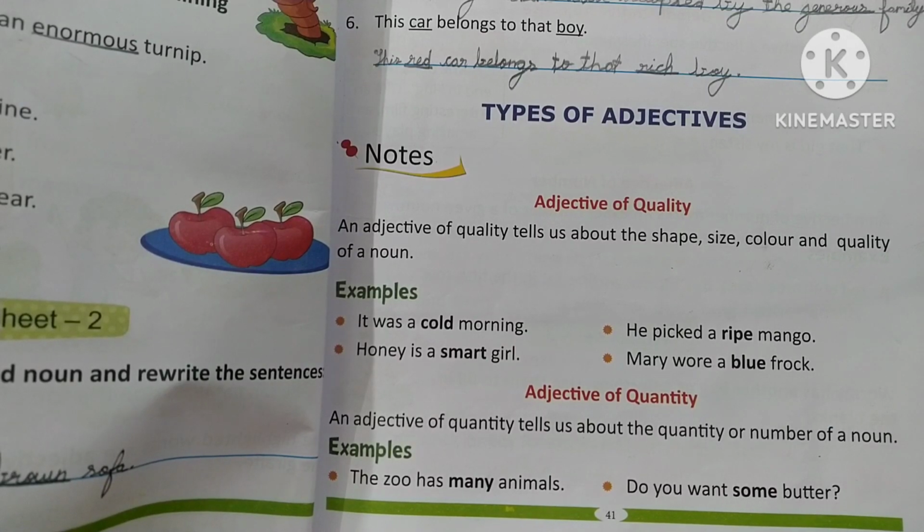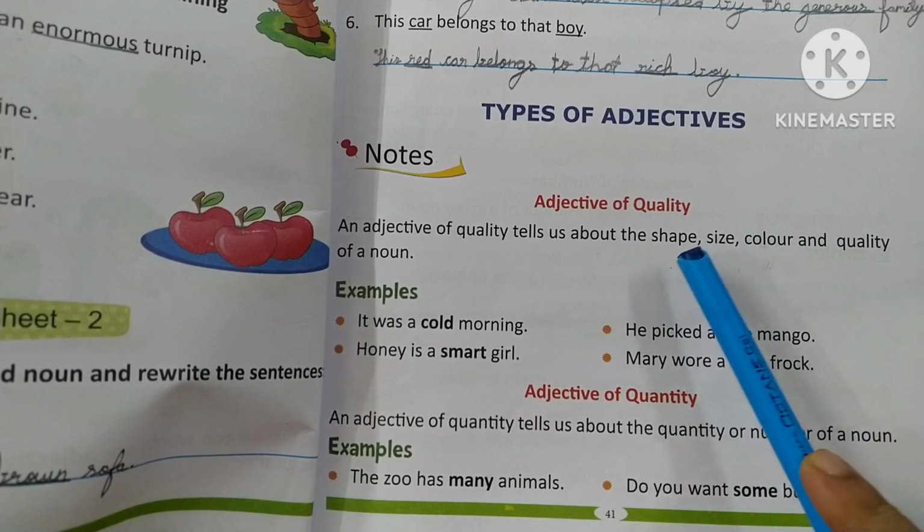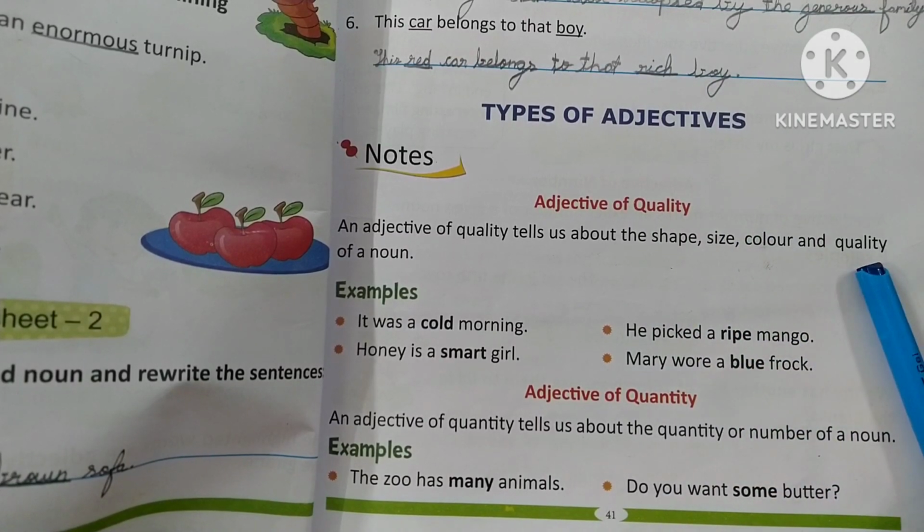What is a noun in a sentence? Any name, place, animal or thing is the noun. So the word which describes either of these four is the adjective. Based on all this, adjectives are of few kinds. The first is adjective of quality, which tells us about the shape, size, color and quality of a noun.